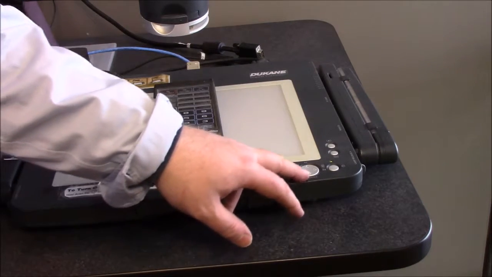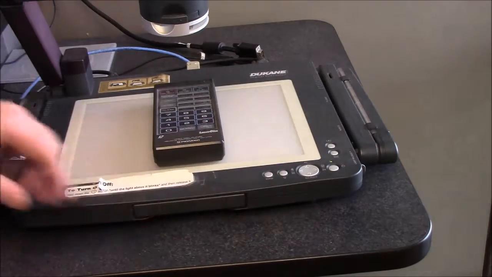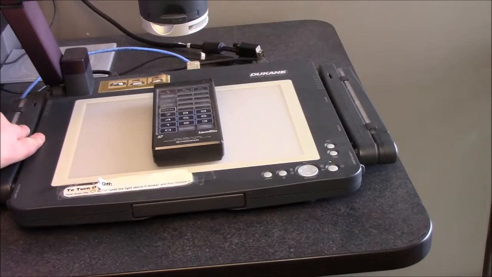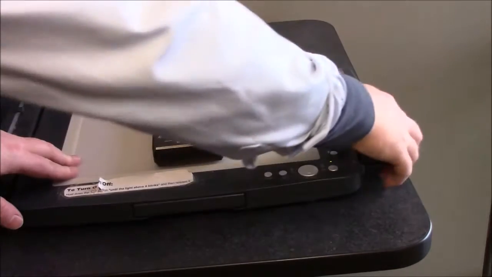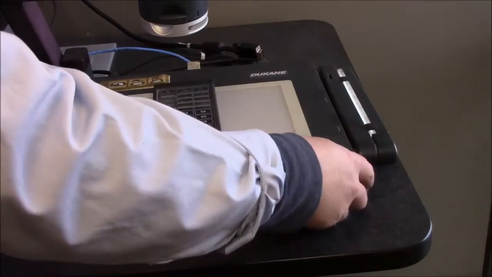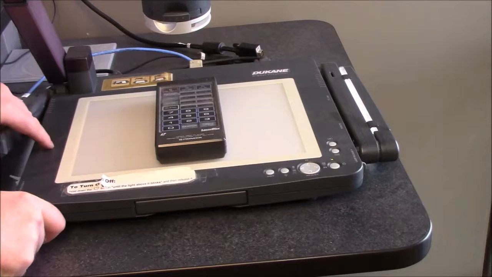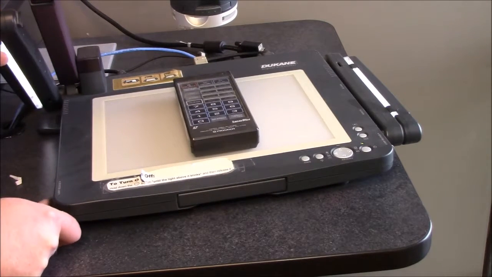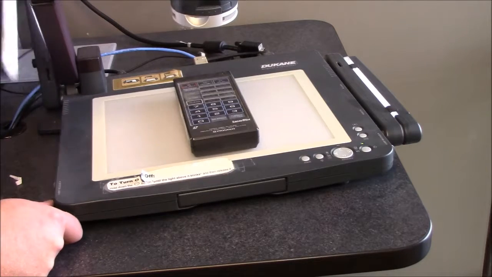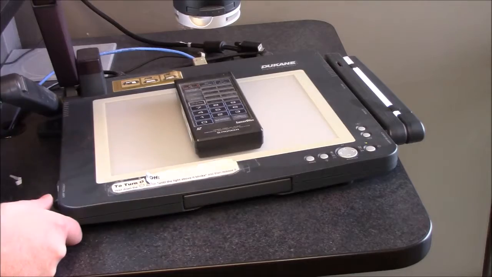I've got autofocus, zoom in, zoom out, brightness, and on these models it's nice you've got little side lights here that you can deploy. You just push the lamp release forward on this and that will release those, and then I can unfold these and get side lighting however I need to on that.